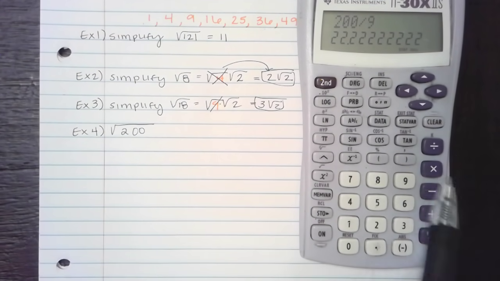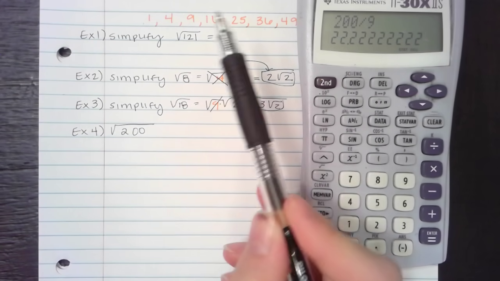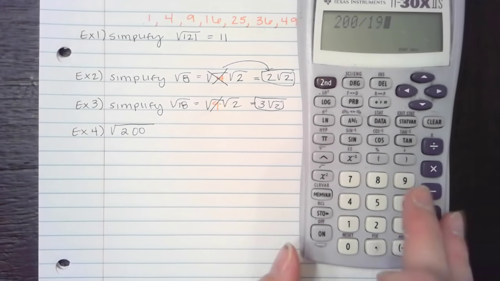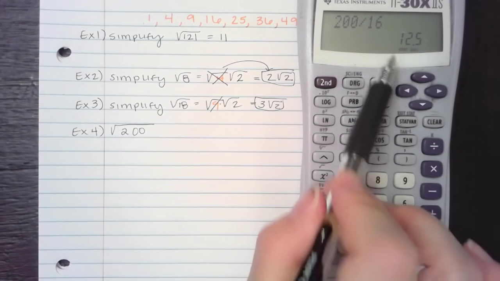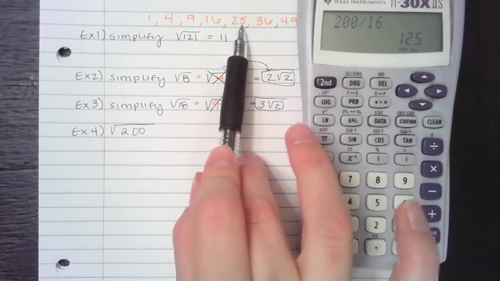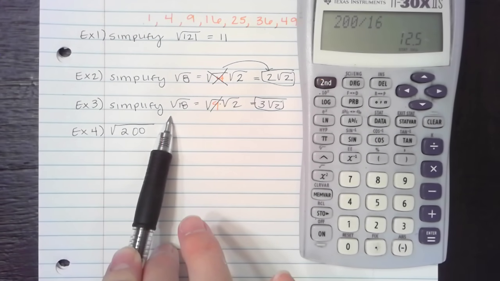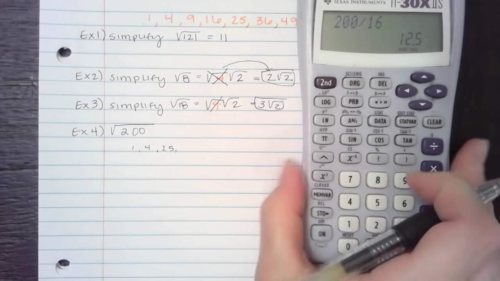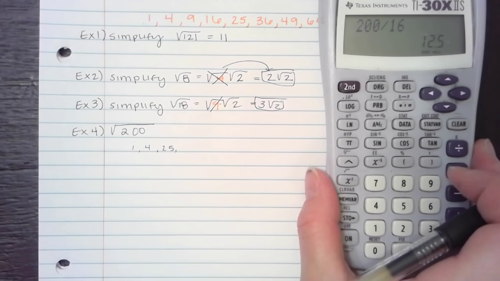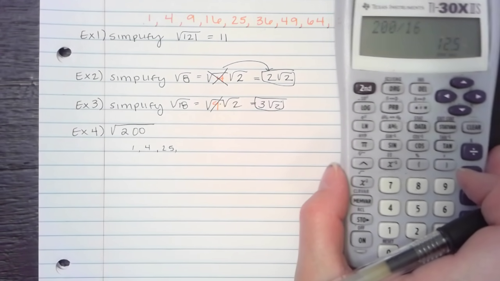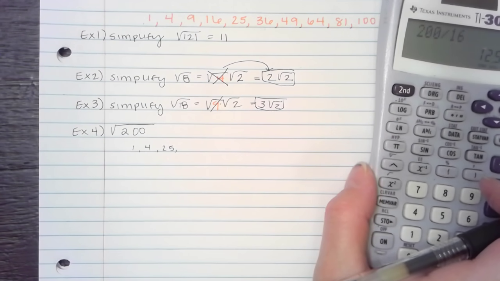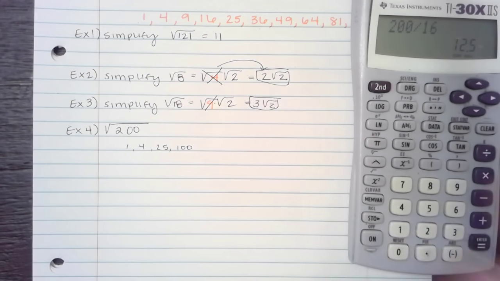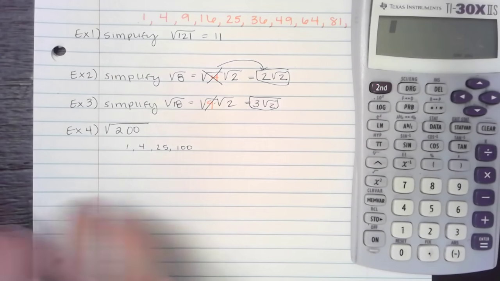Sorry, I was painting today. If I take 200 and divide it by 16, it doesn't work, but I'll show you why. It doesn't go in a whole number. So 25 does go in. So far 1 goes in, 4 goes in, 25 goes in. Does 36 go in? No. Does 49 go in? No. Does 64 go in? No. Does 81 go in? No. Does 100 go in? Yes, it does. And again, you could plug those all into your calculator if you needed to.